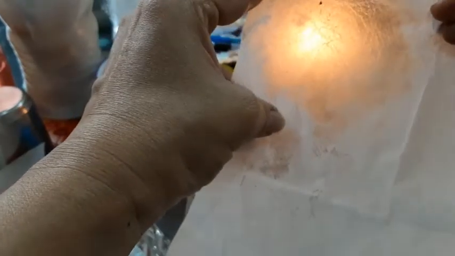This part of the paper was opaque. See, we are not able to see the candle flame at all through this part of the paper. So this part of the paper is opaque. But here this part of the paper on which oil is applied, it has become translucent, as you can see.